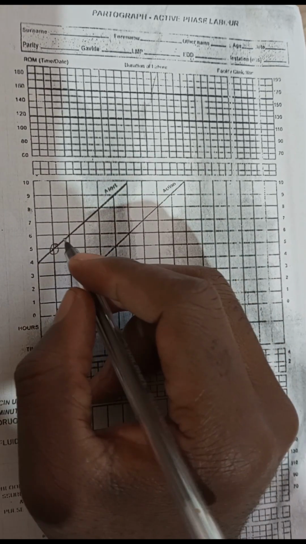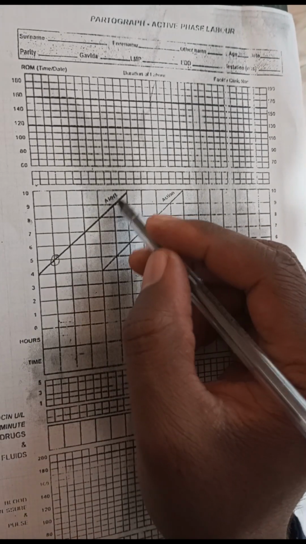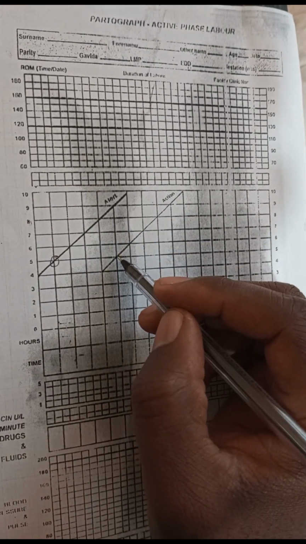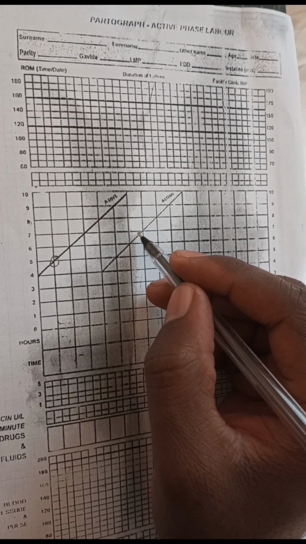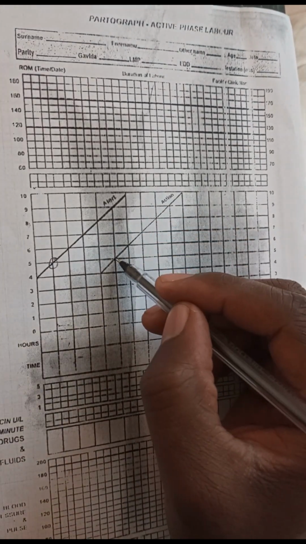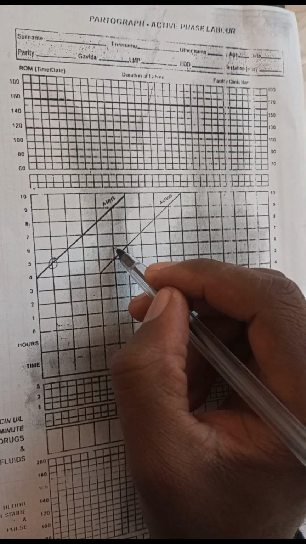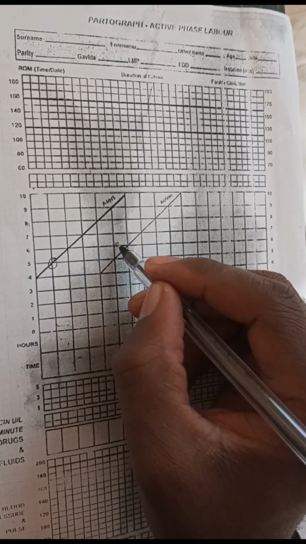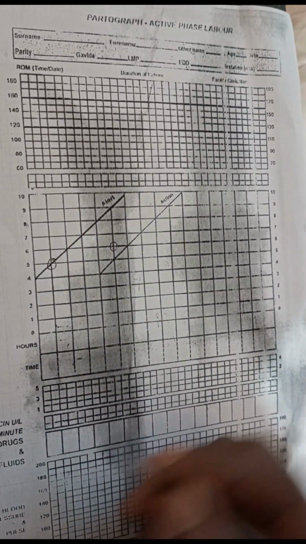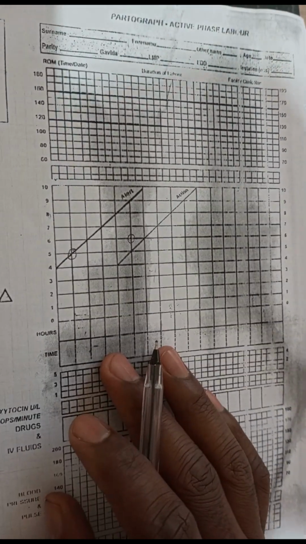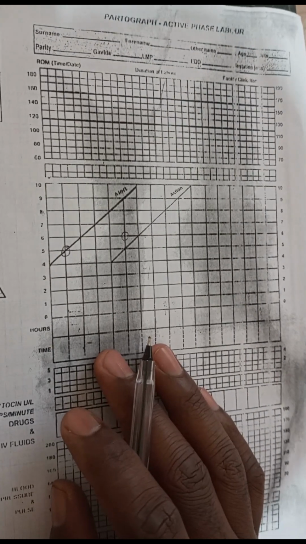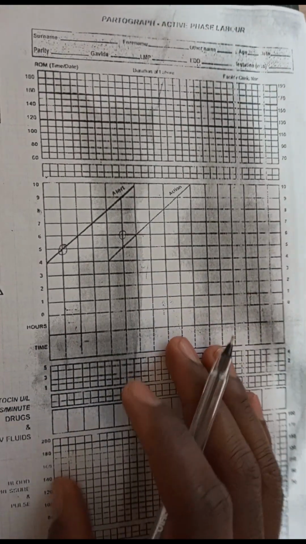now let's say the next time we took was 4 hours later, and then instead of going to 10, it was at, let's say 7. Okay, so 4 hours later, it's at 7, it's going to be here. Okay, let's say 4 hours later, it's at 6, it's going to be here, meaning it's going along the alert line. This is a sign that cervical dilation is not taking place, or it's very slow, and it's a danger sign. You need to take action.